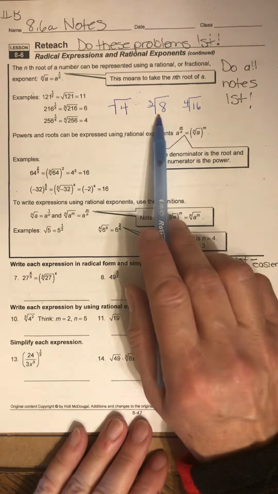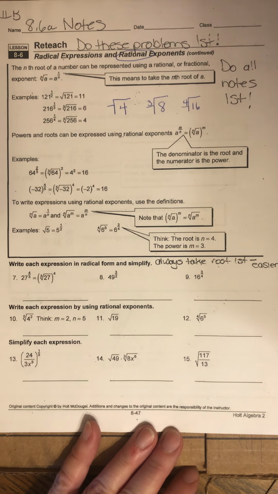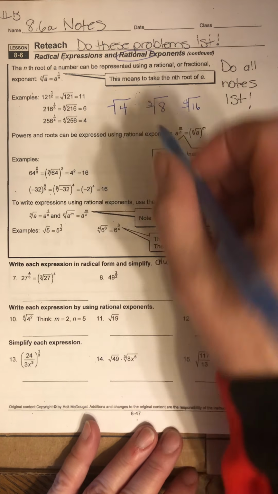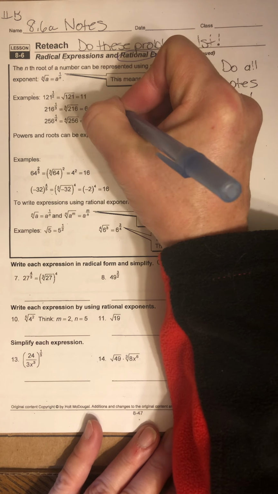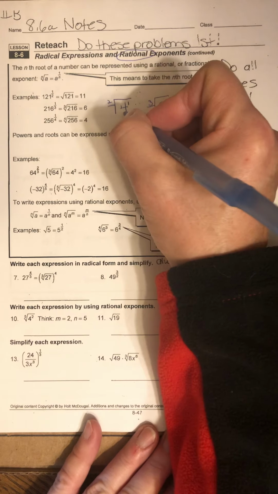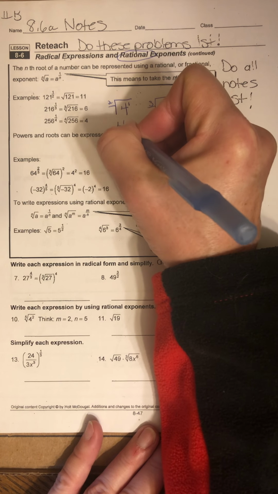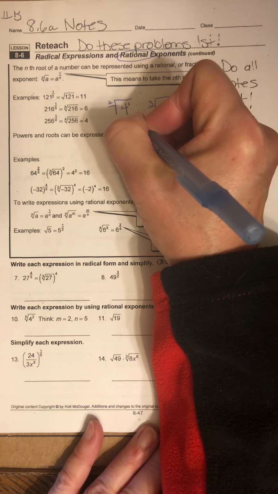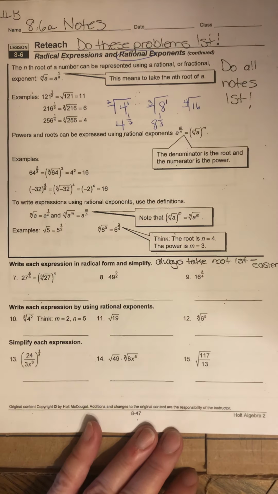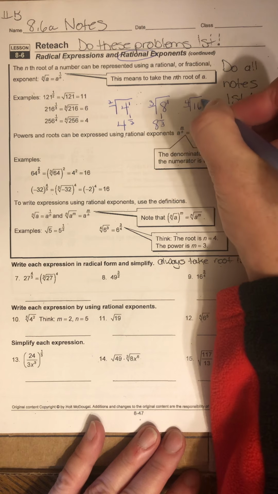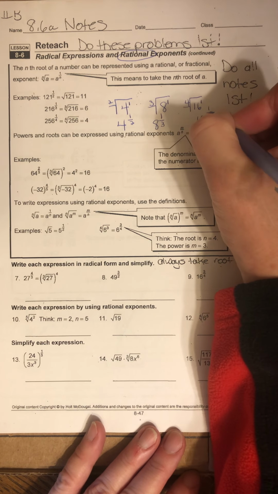What we can do is rewrite radical expressions as a rational exponent. Again, rational meaning fraction. So for instance, the square root of 4 is really 4 to the first power, and we are taking the second root. This radical expression can be written with a base of 4, a power of 1, and a root of 2. The cube root of 8, notice that is 8 to the first power, can be written as 8 to the 1/3 power, power over root. The 4th root of 16 can be written as 16 to the 1/4.